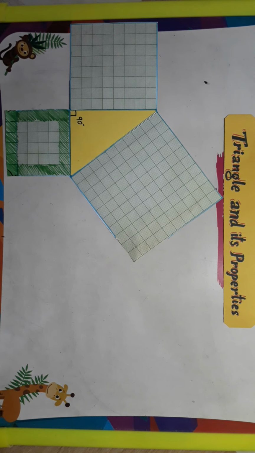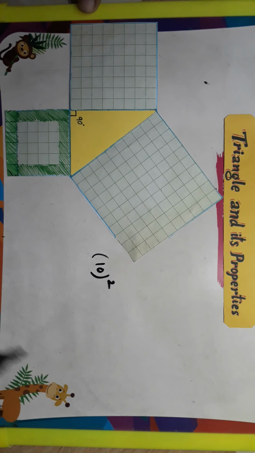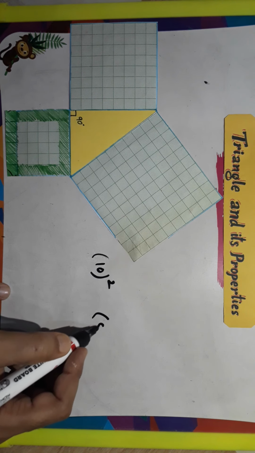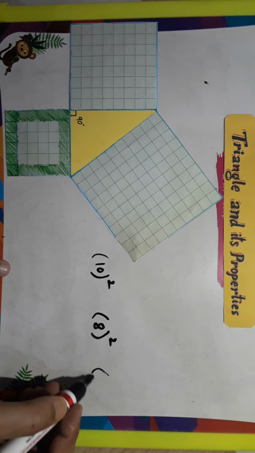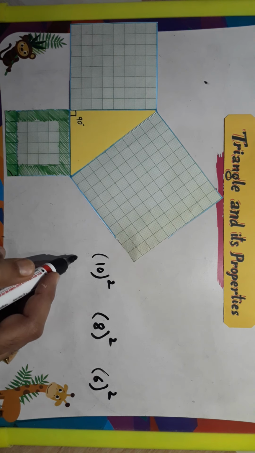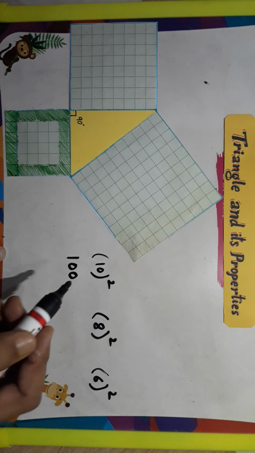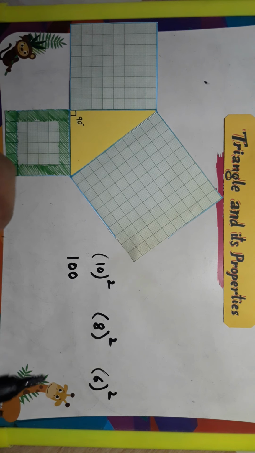So I'm repeating it once again. On the hypotenuse there is a square of 10 into 10, so let me write 10 square over here. At the perpendicular there is a square of 8 into 8, so I am writing 8 square. And at the base there is a square of 6 into 6, so I have written 6 square over here. Now 10 square will be 100, because square means 10 into 10.